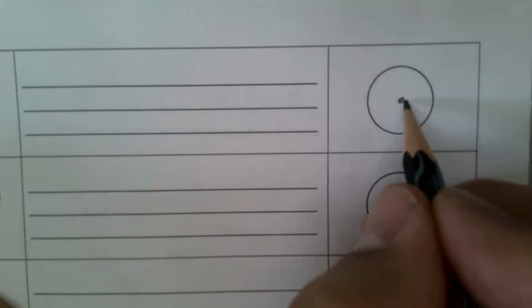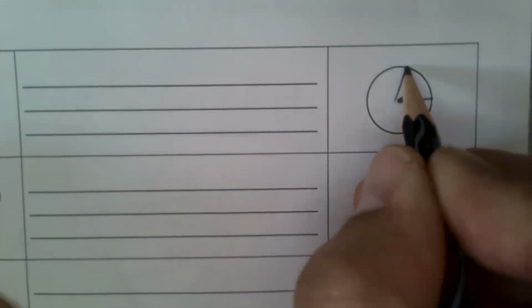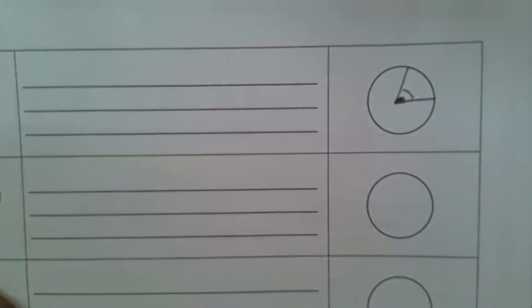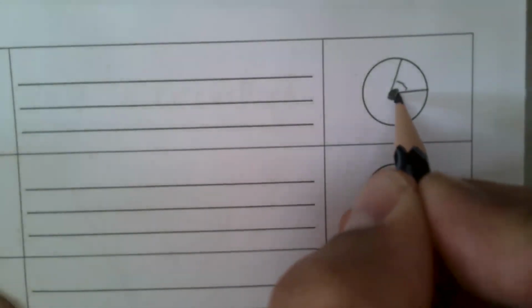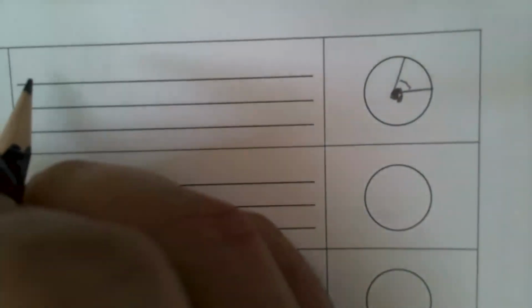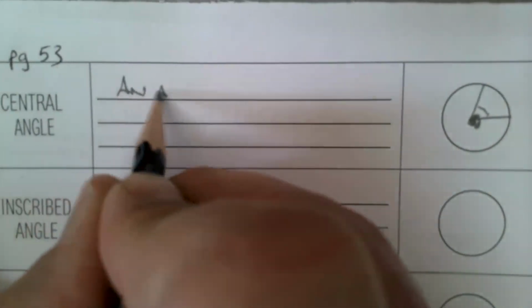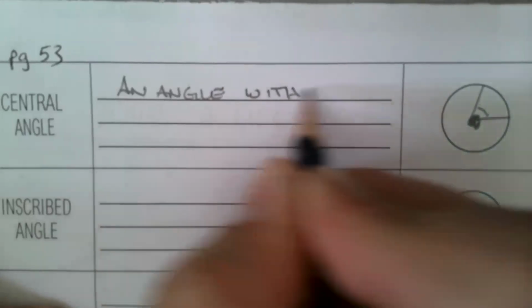And if I were to draw from that center a radius, and then another radius, bad drawing, I create an angle here. And because that angle is centered on the vertex, on the center of the circle, that's called a central angle. So this is an angle with a vertex at the center.